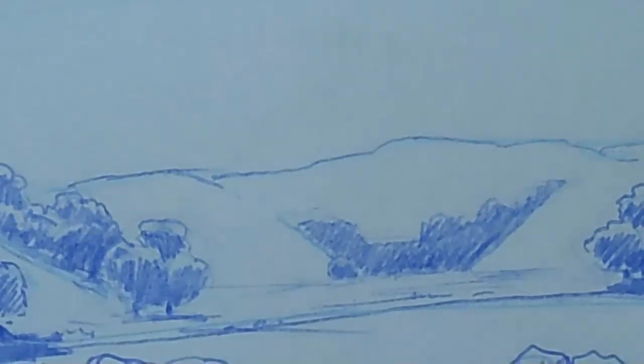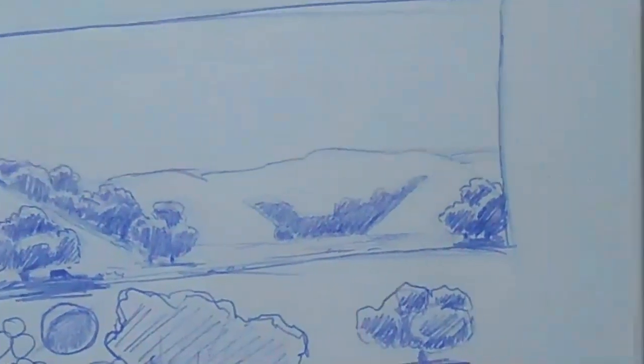Yeah, can you zoom out just a little bit? Let's zoom out. We can't see the whole landscape. Thank you.